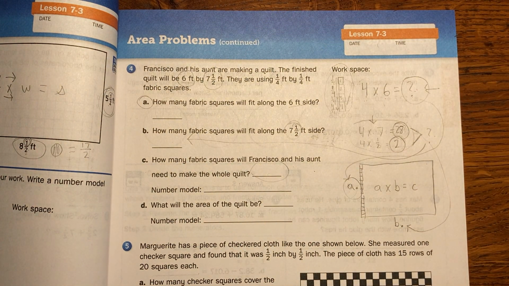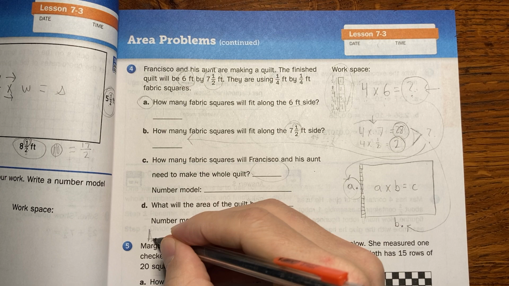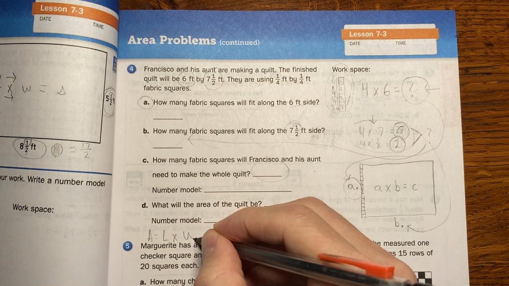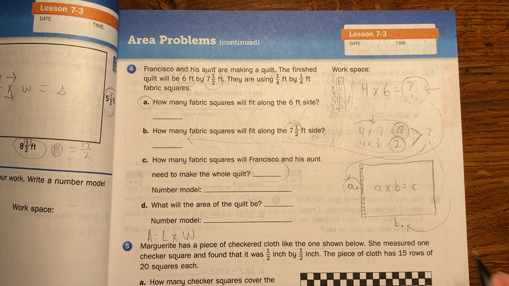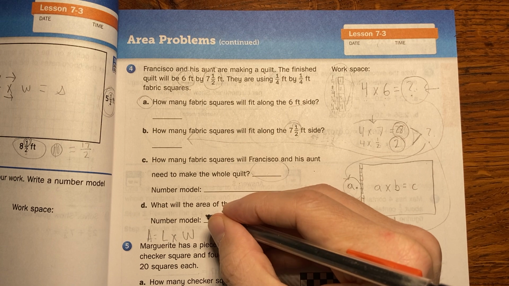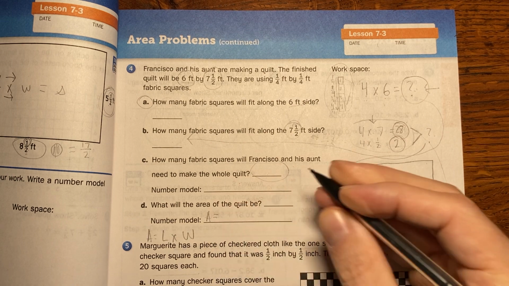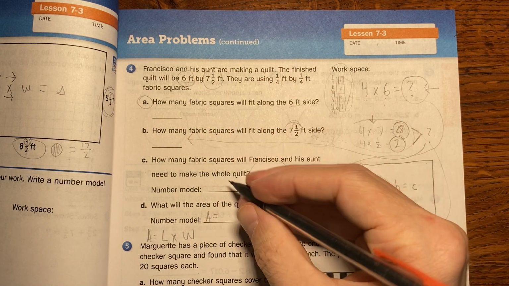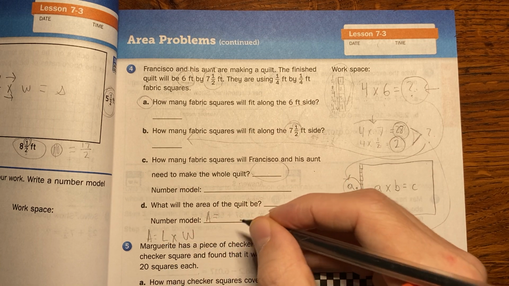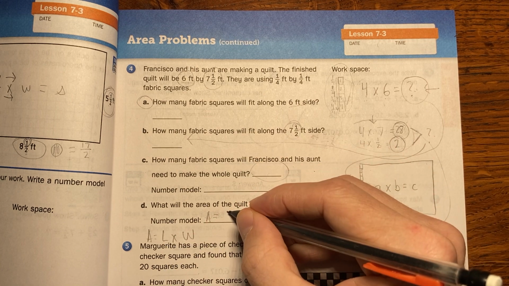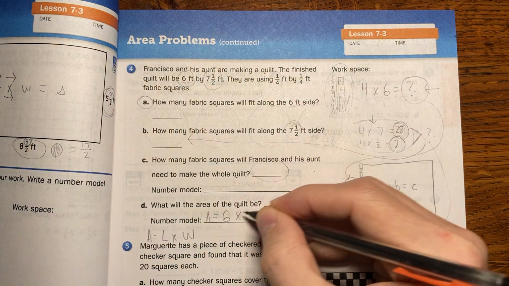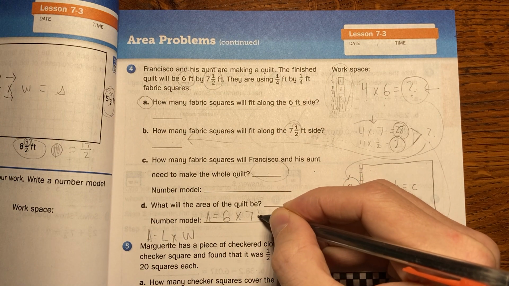And our actual length and width was 6 feet by 7.5 feet. And we know to find the area, area equals length times width. Don't forget it. So all we need to do is plug in. Length and width is the same as width and length. Area equals 6 times 7.5.